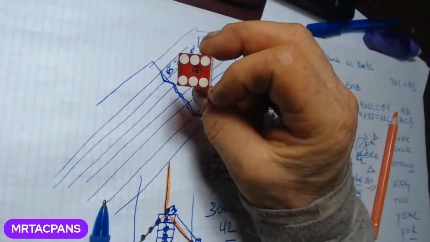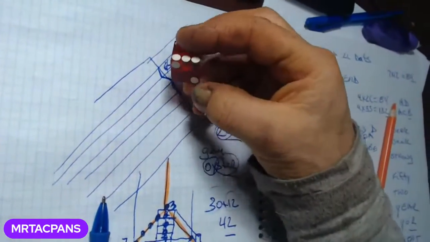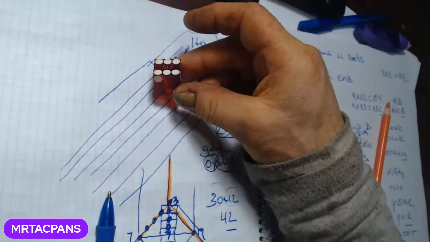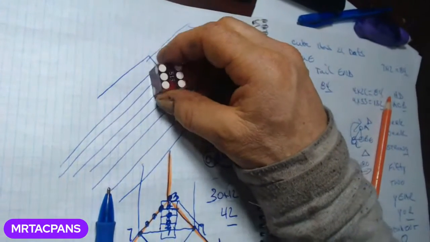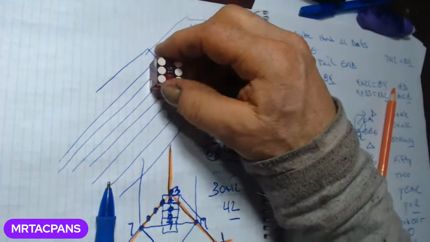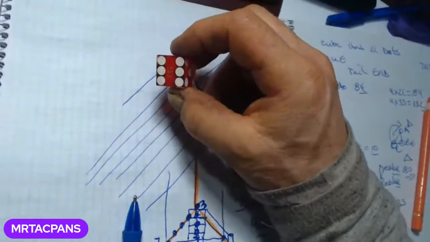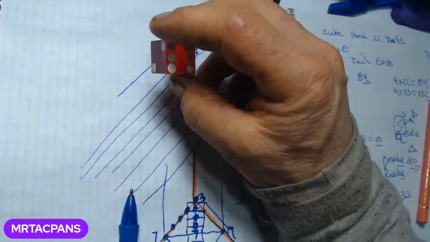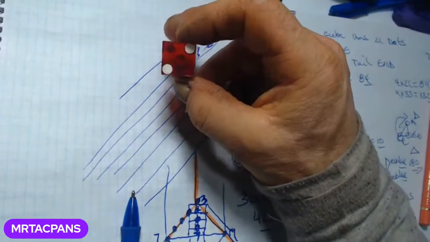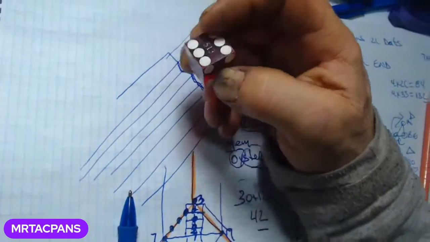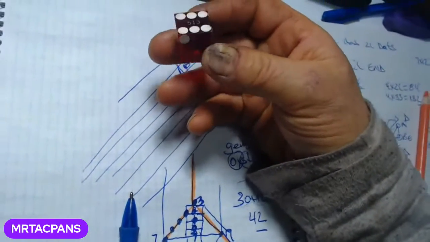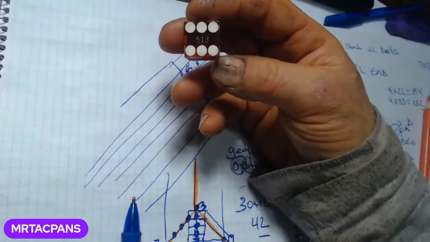This, when this is this way, and the 2 is that way, this is the letter I. When the 6 is facing you standing up, the 2 is to the right. When the 2 is facing you, that is the letter I.